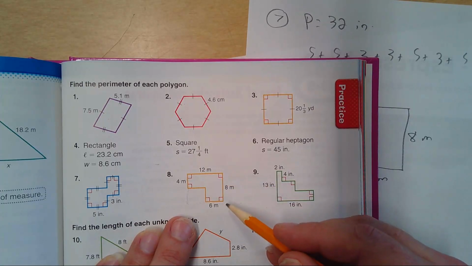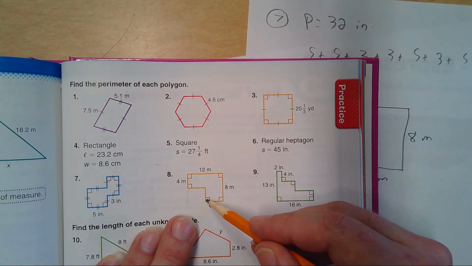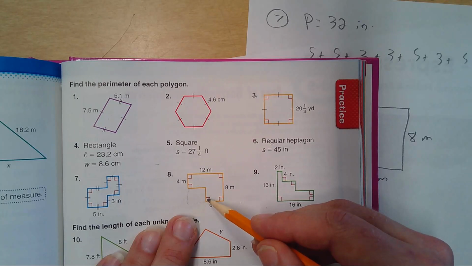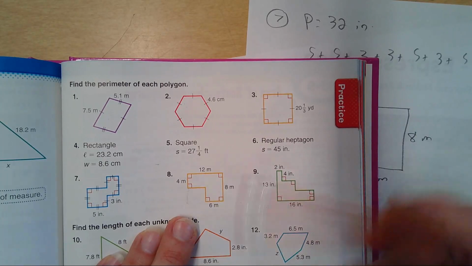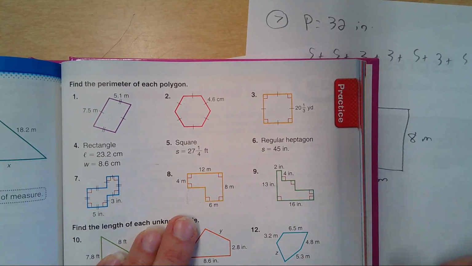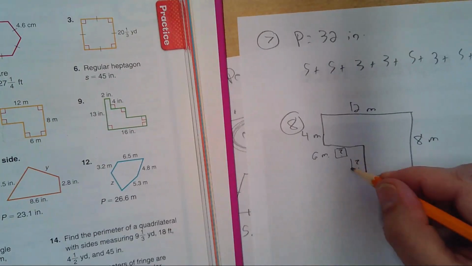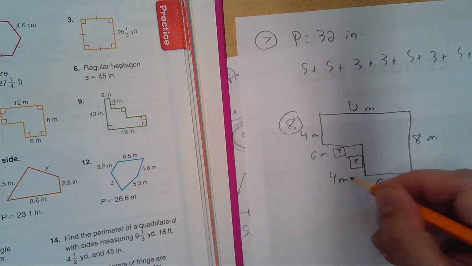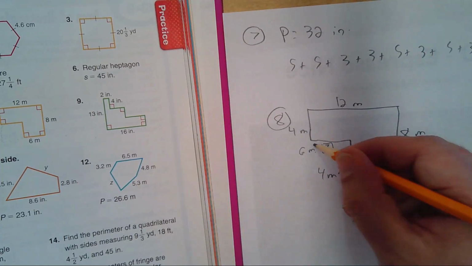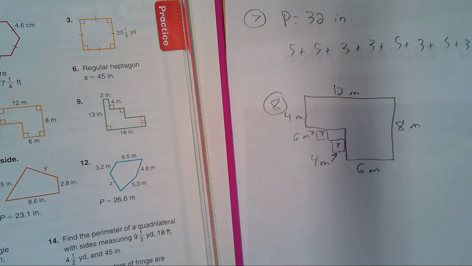So what's here to here? 4, because 4 plus this 4 gives me my 8 total on the other side. So this is 4 meters right there. That one's 6 meters. Now, go ahead and find the perimeter.